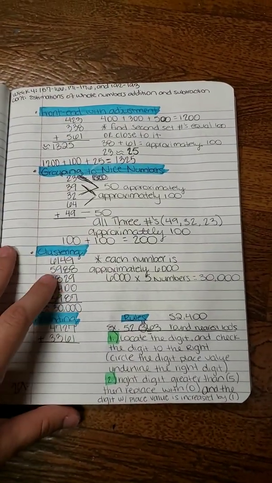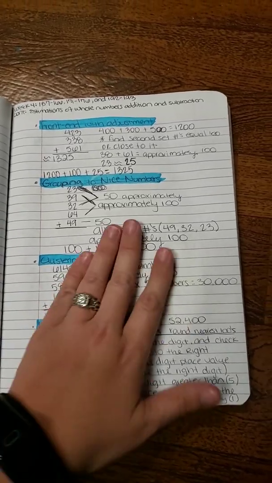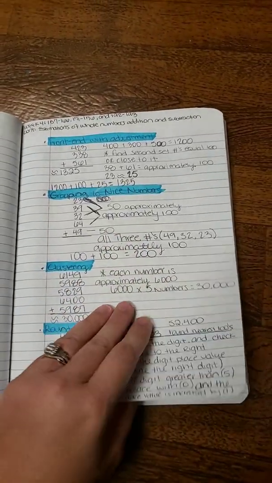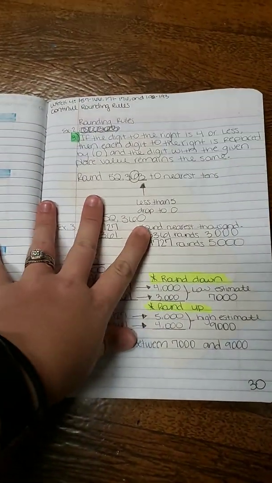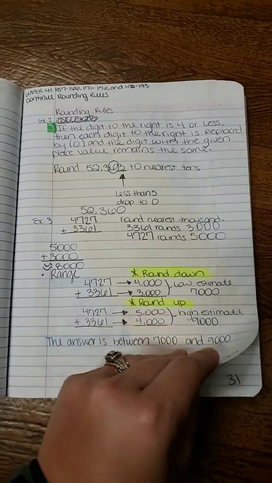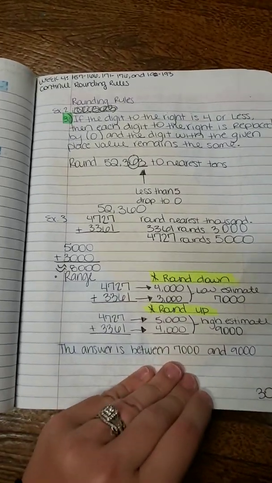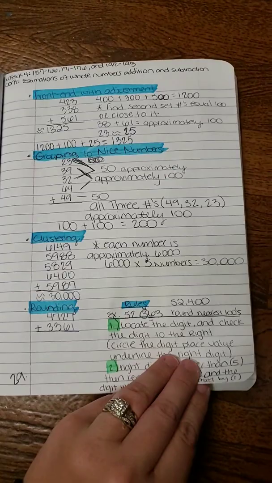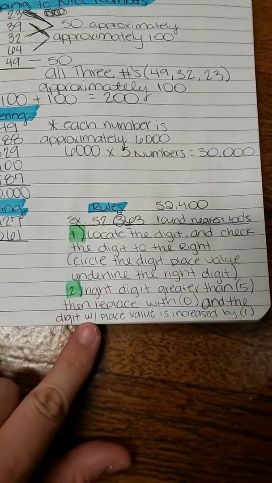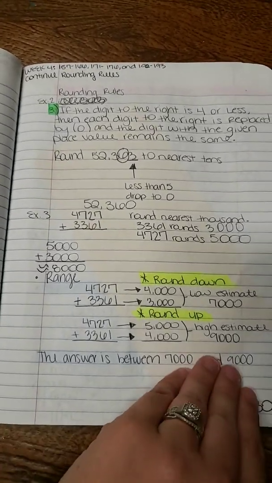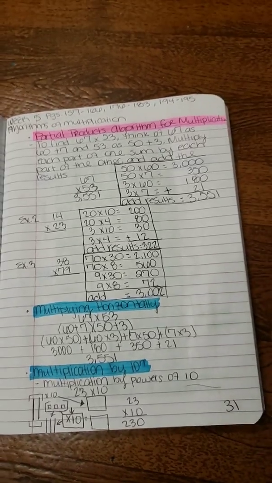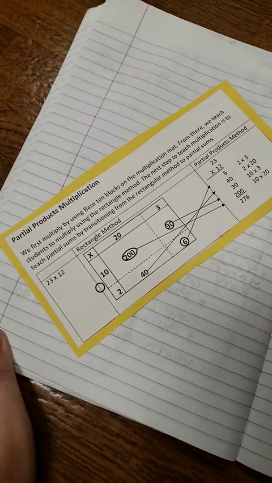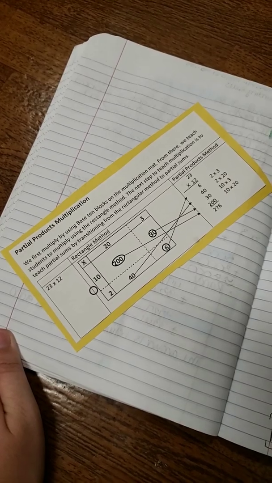We're continuing estimations of whole numbers with addition and subtraction. Rounding rules. These are just a continue of rounding rules from the previous page. They start down here at the bottom. Partial products algorithm for multiplication was the worksheet I cut out and glued.